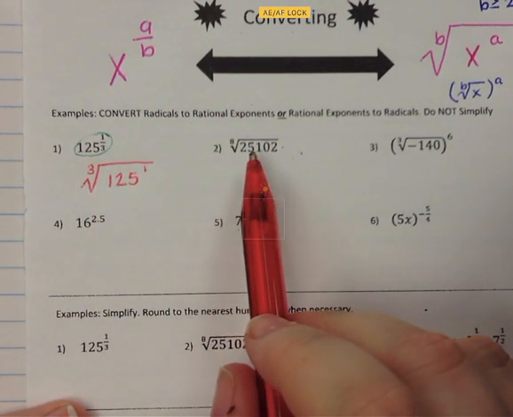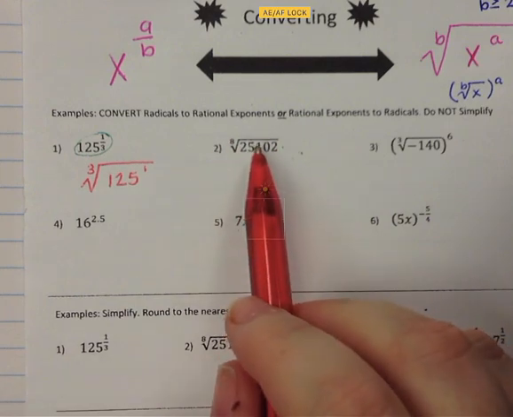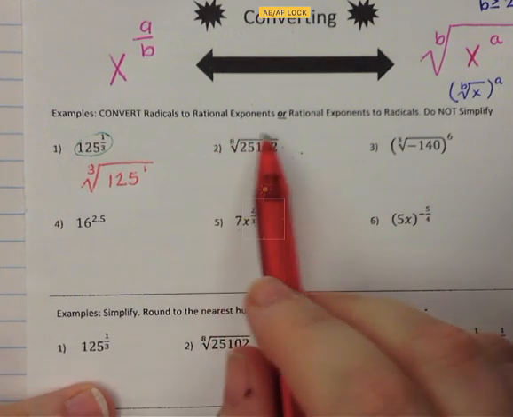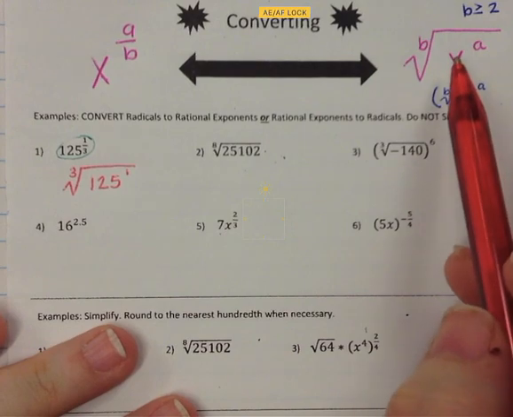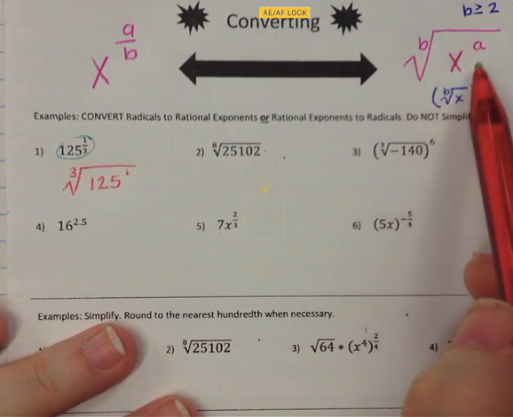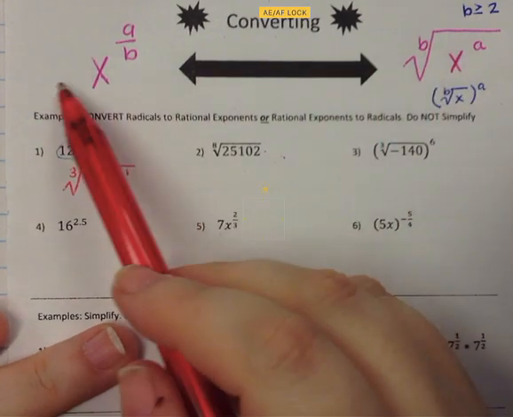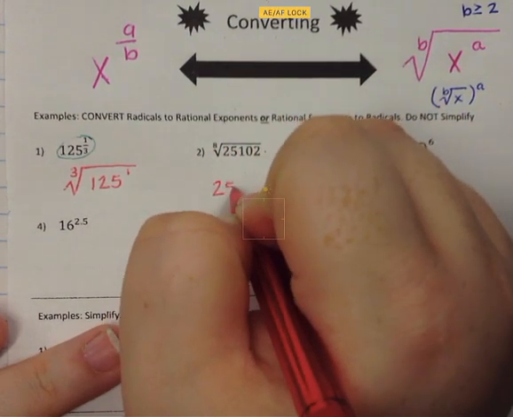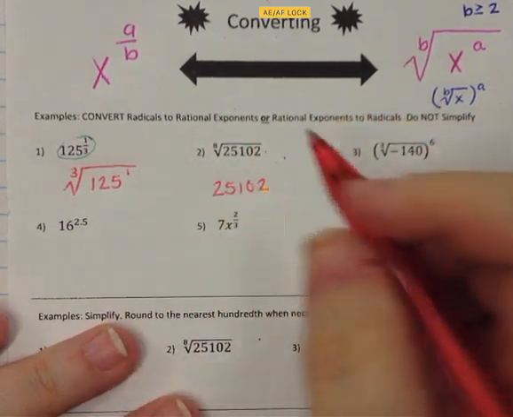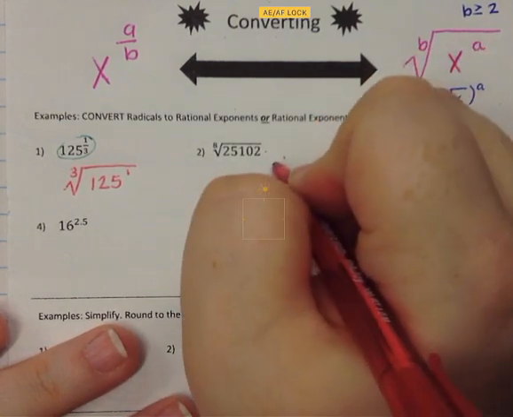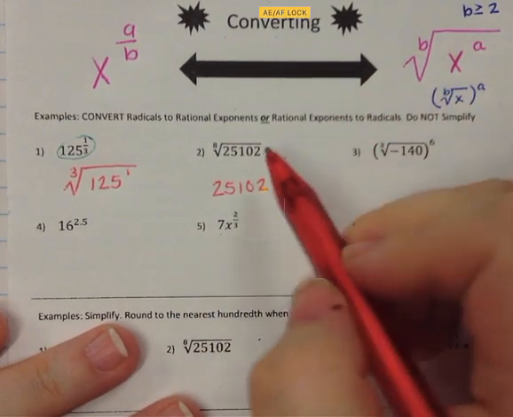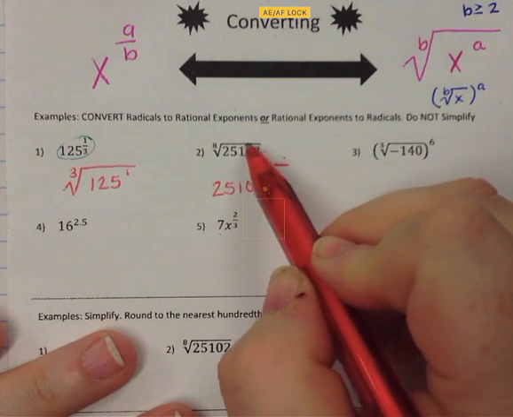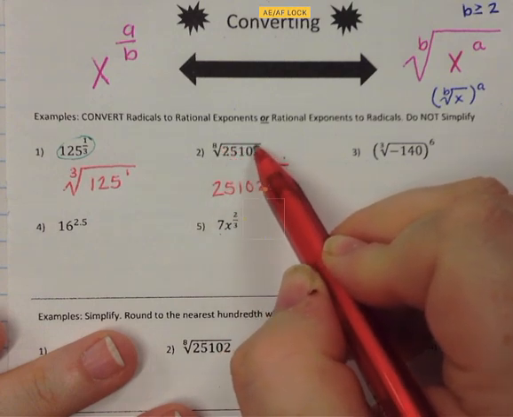Example 2, you have a radical. That means we don't want the radical. We want to convert it, okay? So what we're going to do is we're going to take our radicand. Our radicand becomes the base of our exponent. So we have 25,102. It's going to be raised to an exponent. It's going to be a fractional exponent. So all of this is being raised to that power because all of this is in your radicand.